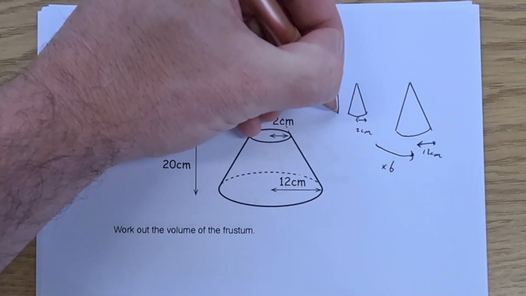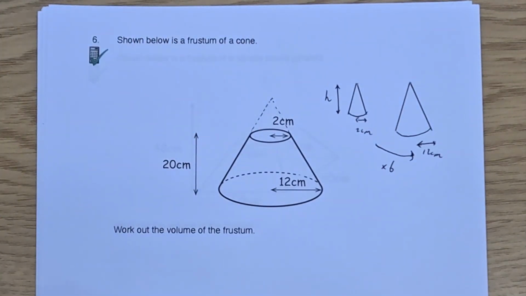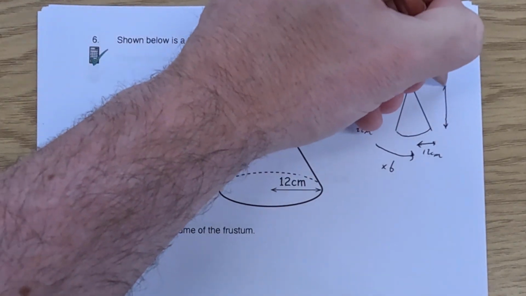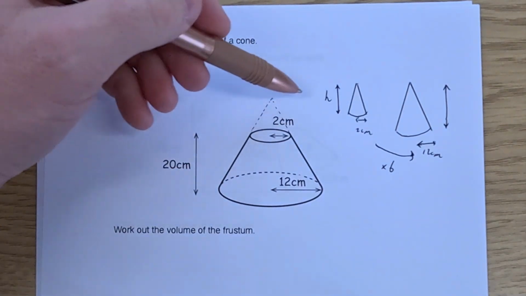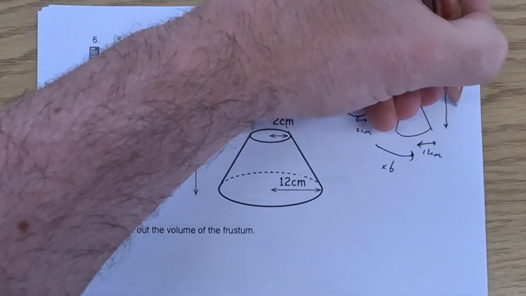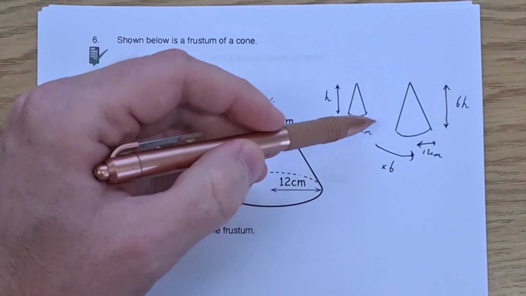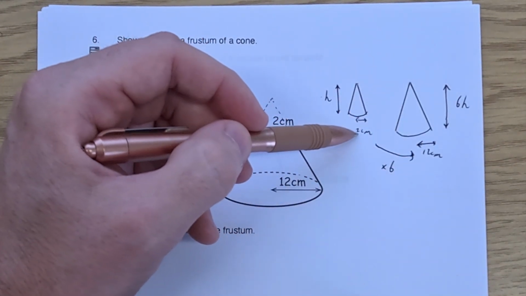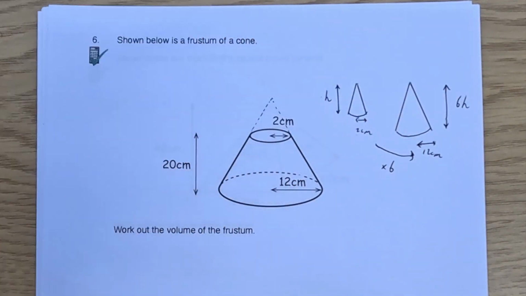Okay, so let's look at the smaller cone. I'm going to call the height of the smaller cone h. So h stands for the perpendicular height of the smaller cone. Now for the larger cone, we know that the height is 6 times larger. So the height of the smaller cone is h, and the height of the larger cone will be 6 times larger, so that's going to be 6h, because h times 6 is 6h. And that makes sense because the radius of the larger cone is 6 times larger than the radius of the smaller cone, and the height of the larger cone is 6 times larger than the height of the smaller cone.